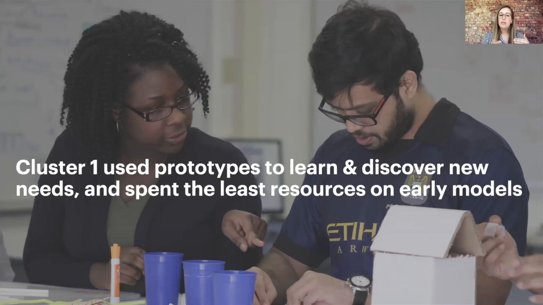So these teams tended to value earlier prototypes. They spent much more time earlier on redefining the problem space, discovering unknown requirements, updating that requirement set. But then again, they converged rather quickly. And we also found, quite interestingly, that these teams tended to spend the fewest resources on prototyping efforts.